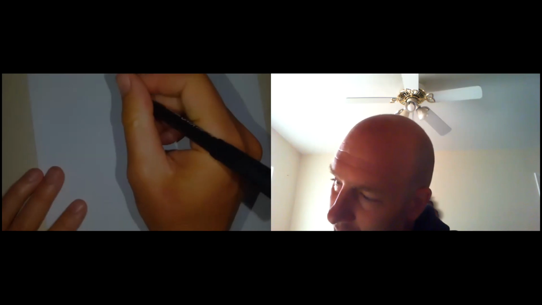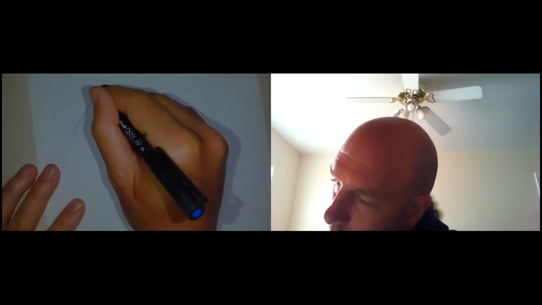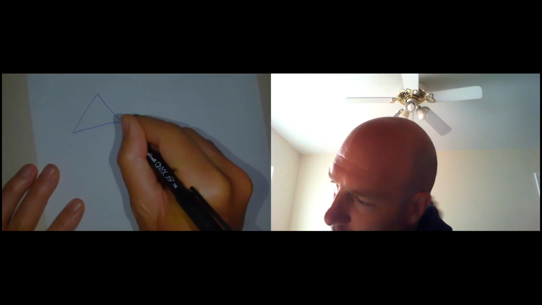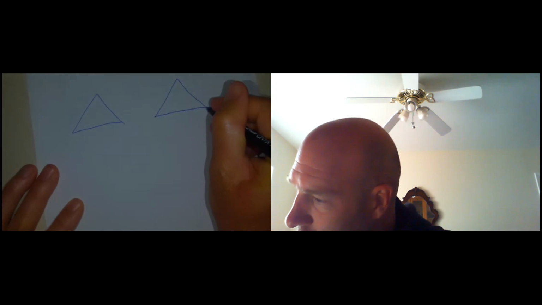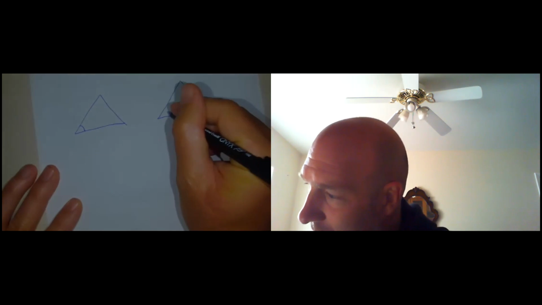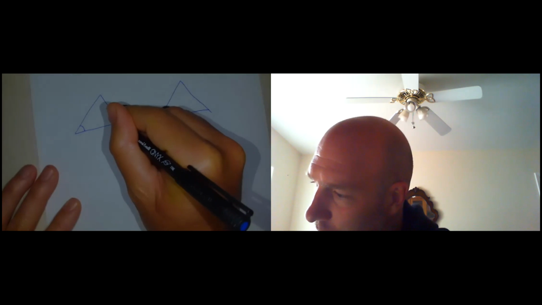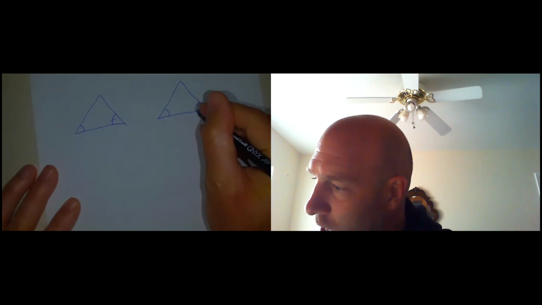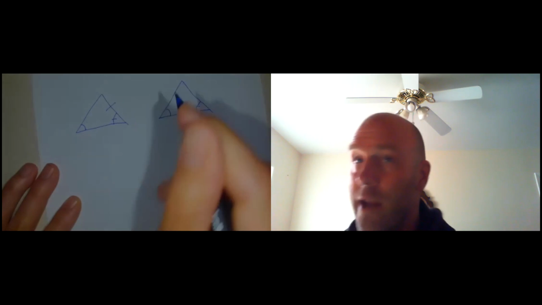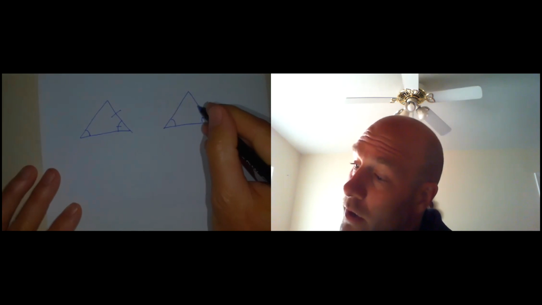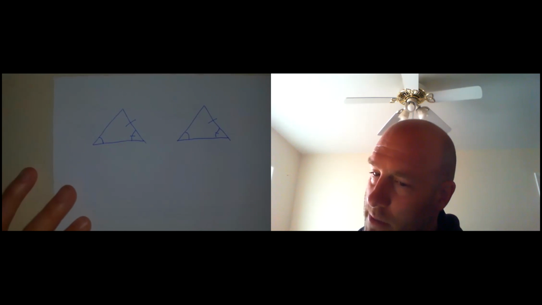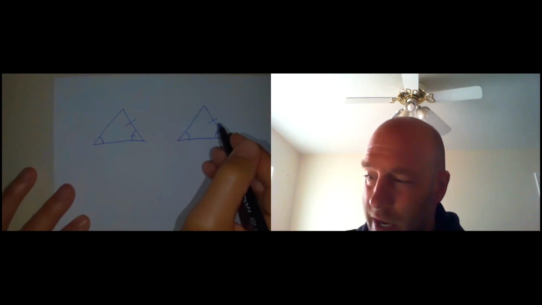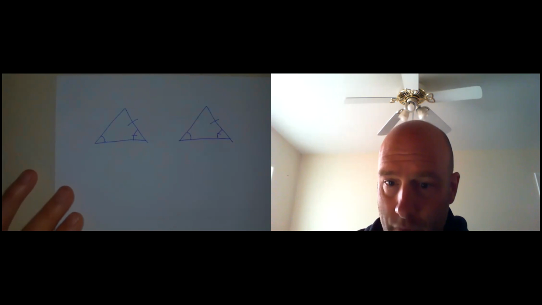Our next theorem is AAS, the only theorem from the second semester to prove that triangles are congruent. So AAS says what you would expect it to say. It says if two angles and a non-included side are congruent to the corresponding parts of a second triangle. And here it's important. If I put one of the hash marks over here instead of over here, then they wouldn't correspond.